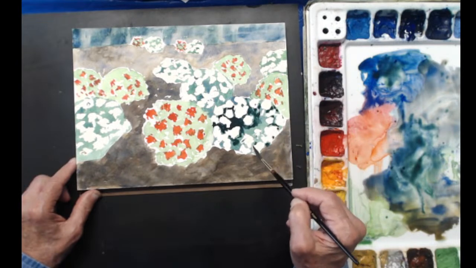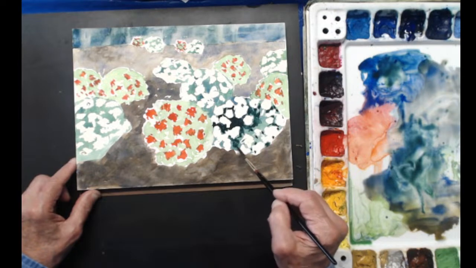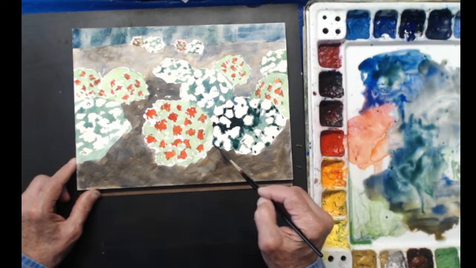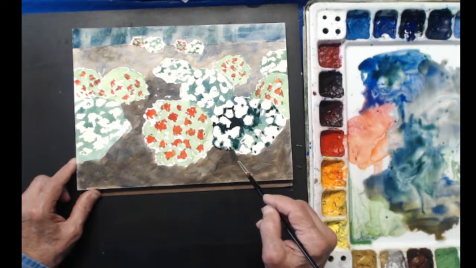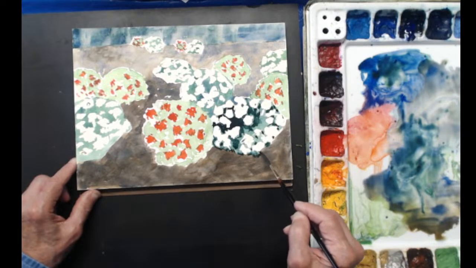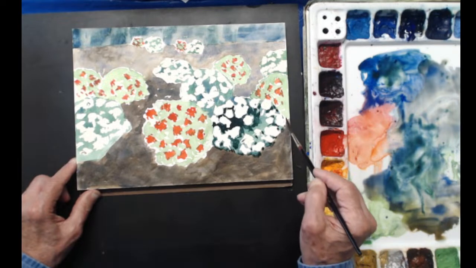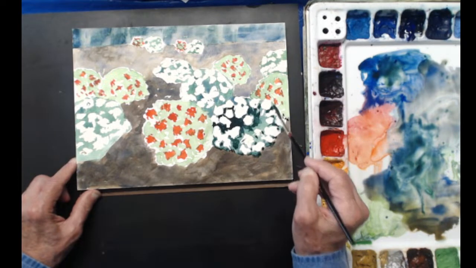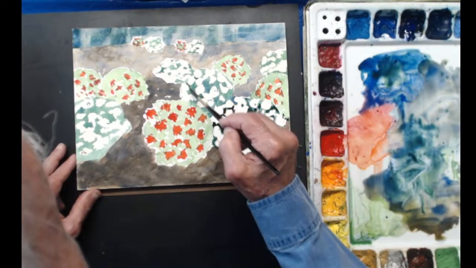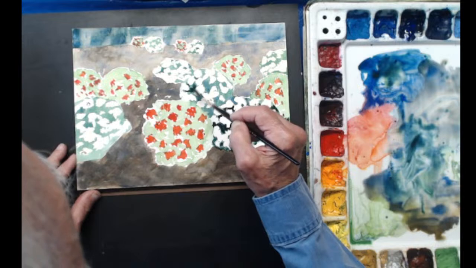The spaces along the edges are important because they have more shadow. And then this one here, again, back here in this section, I'm going to put some darks in here.